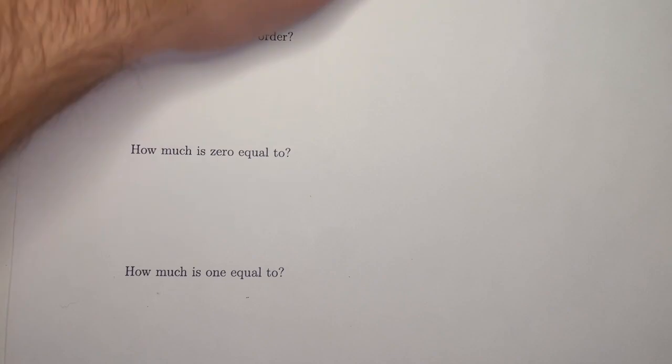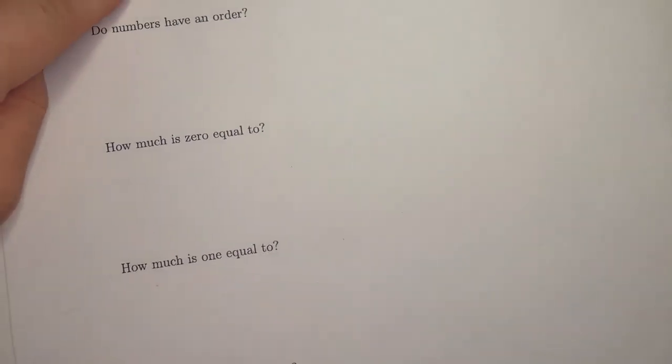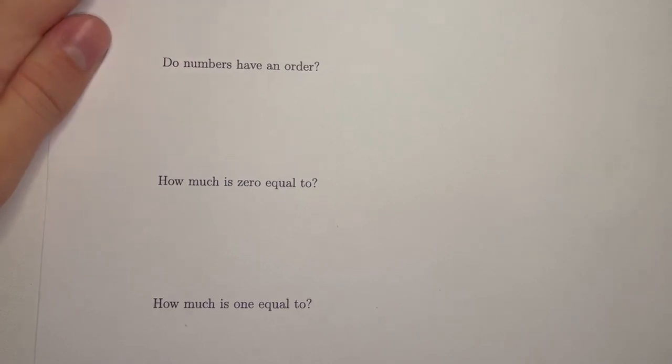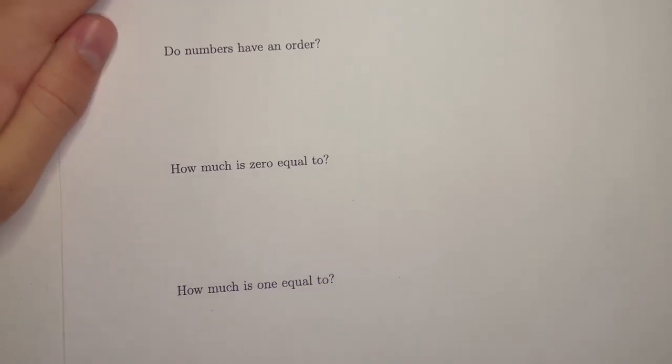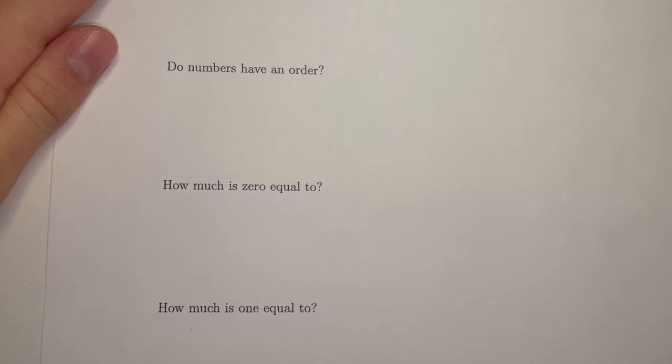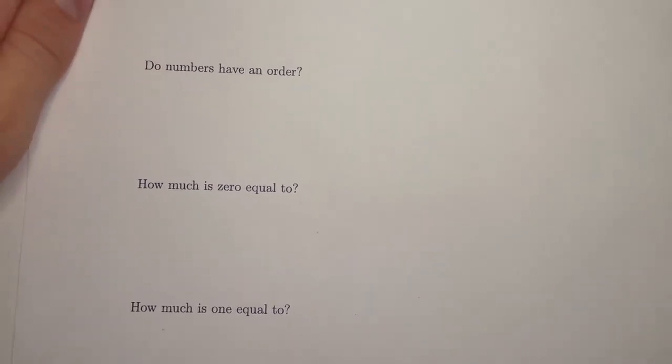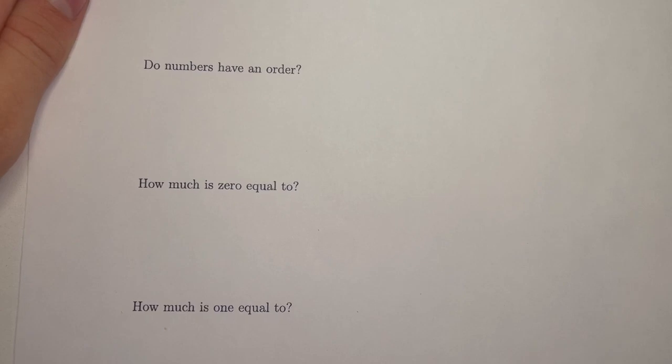So, do numbers have an order? And let's think about what that means. So the cool thing about numbers is that no two of them are the same.